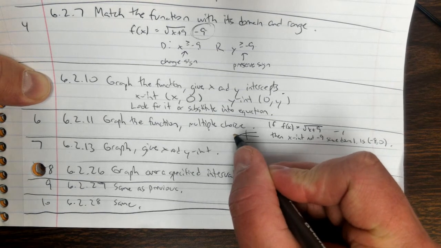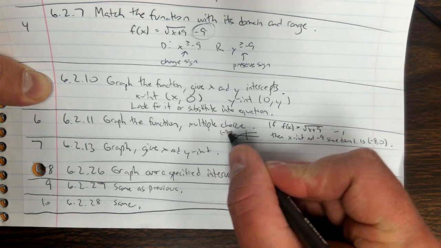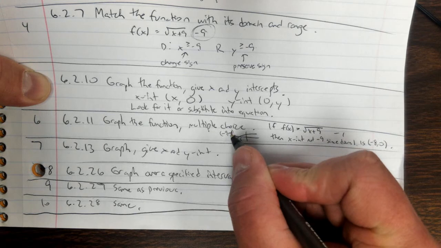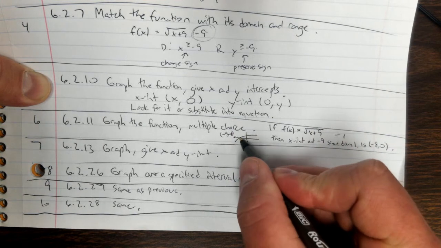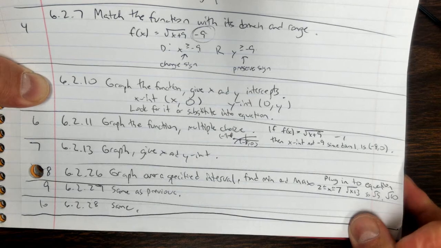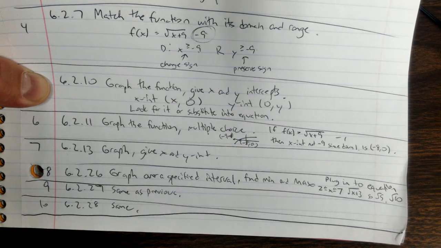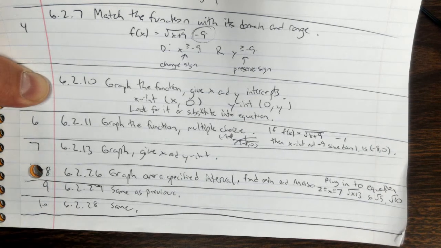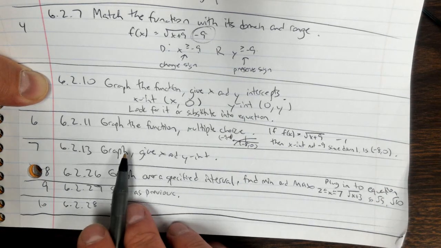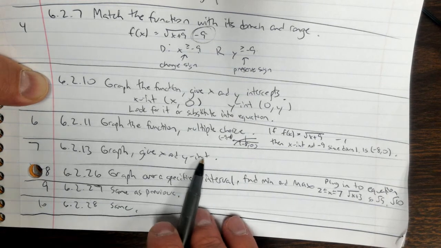And this is where negative 9, 0 is, and this, negative 9, negative 1 is, and this one is where negative 8, 0 is. So just graph it on your calculator if you need to, or plot points. On the next one, you just want to graph it and give your x and y-intercept again.